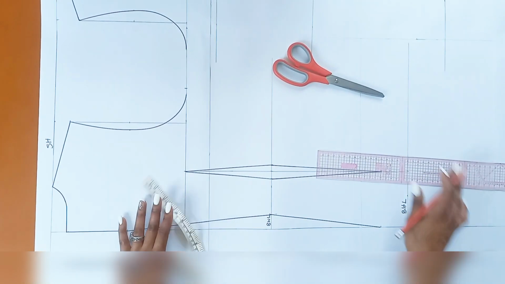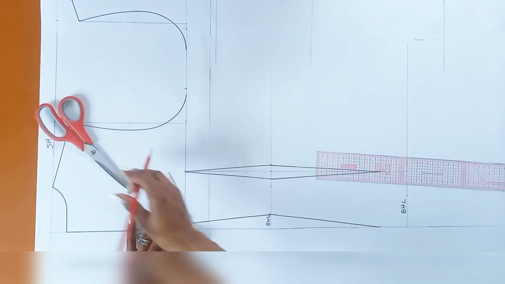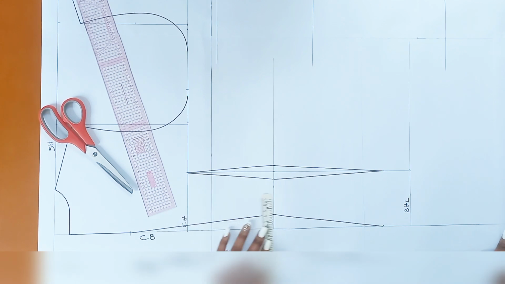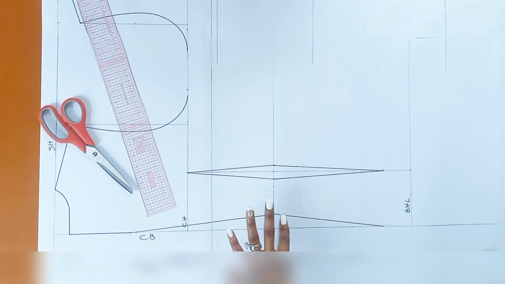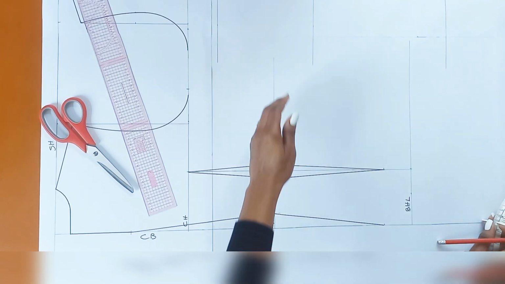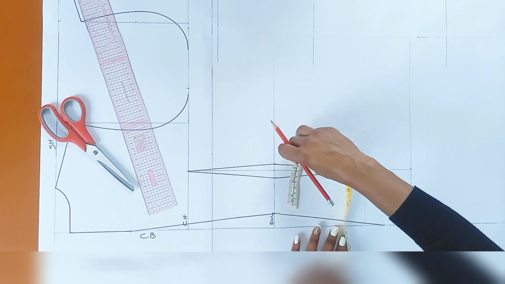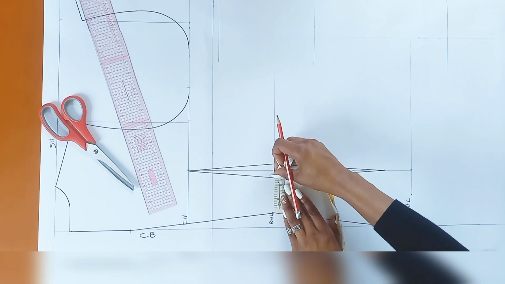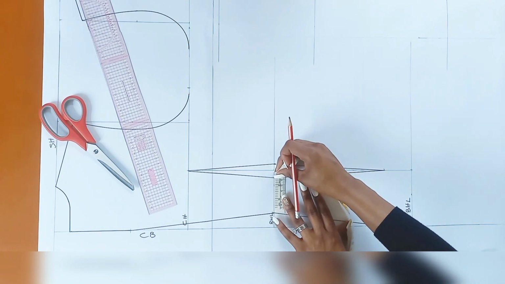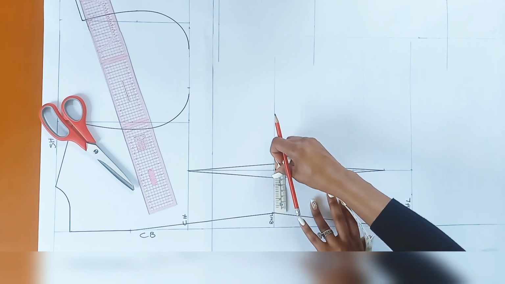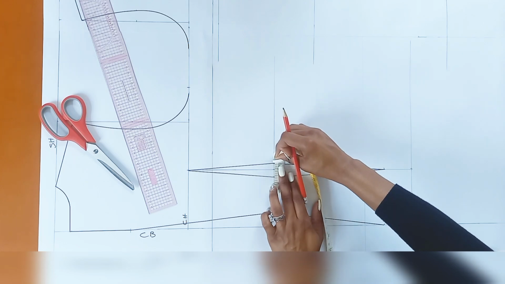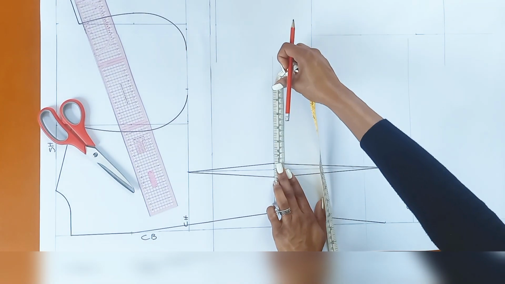Next, I'm going to be marking my waist circumference measurement, and to impute that, I'm going to be dividing my waist by 4, which is 28 divided by 4, and that is 7. If you've watched my previous videos, you would see how I impute my measurements when a dart cuts through. So this is what I do. Starting my measurement from this new center back line, I would measure all the way to where my dart begins. Then I'll hold that point, take my tape, lift it and take it to where the dart ends, and then I'll continue my measurements.